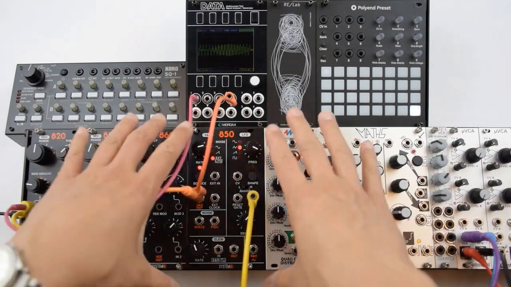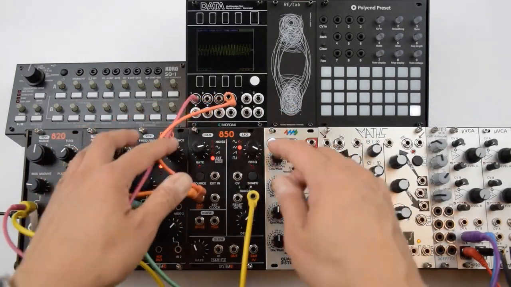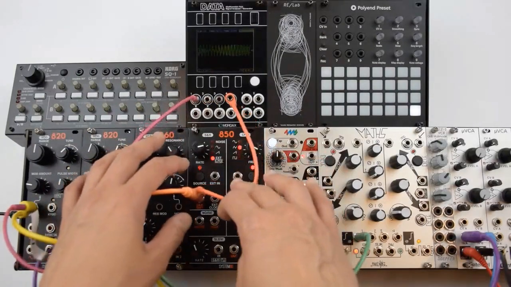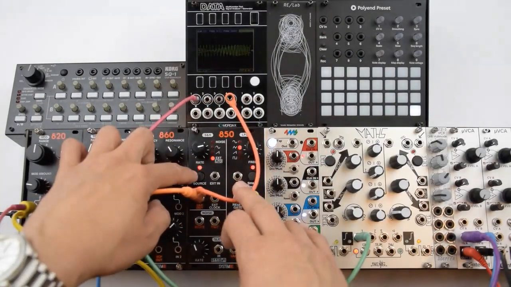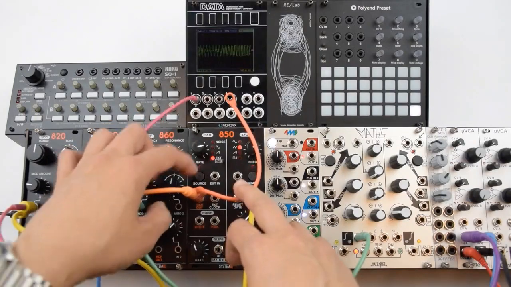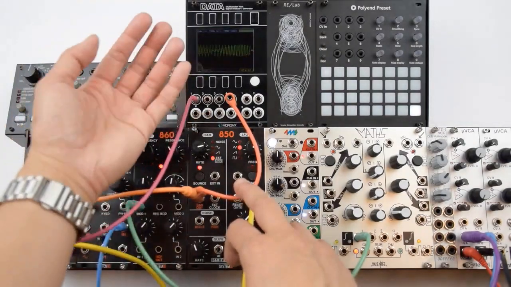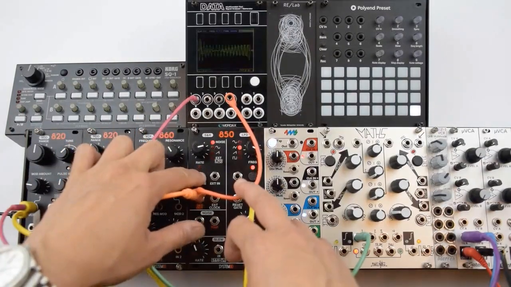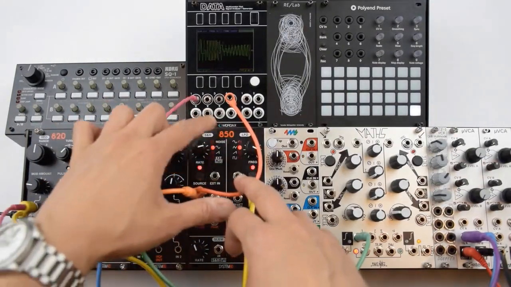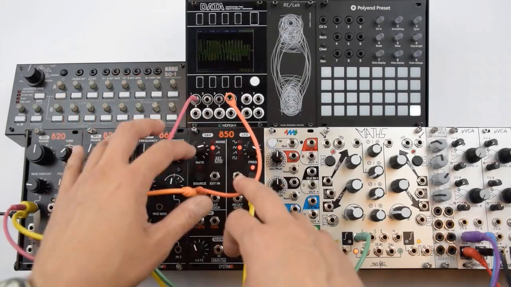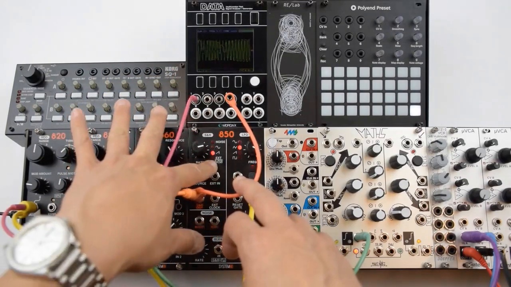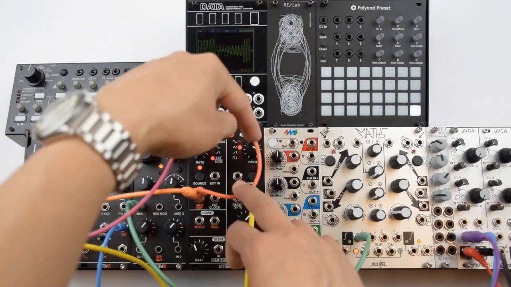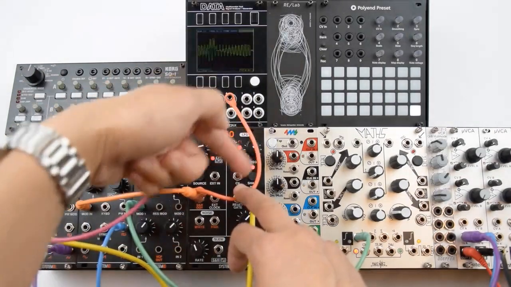Now, in our 850 module, next to the LFO is our sample and hold circuit. The sample and hold circuit here gives us a few different choices for what the input source is. We've got white noise, a built-in sine wave, a sawtooth, and an external input or the LFO next to it as the input source.